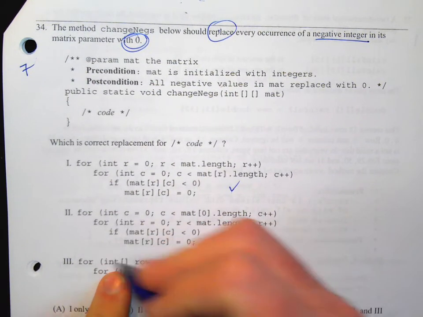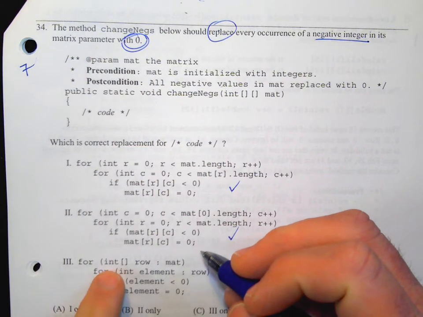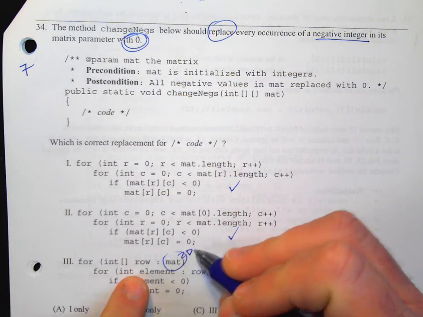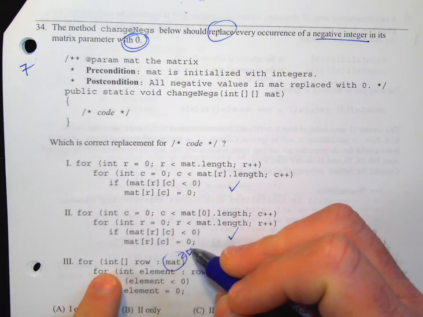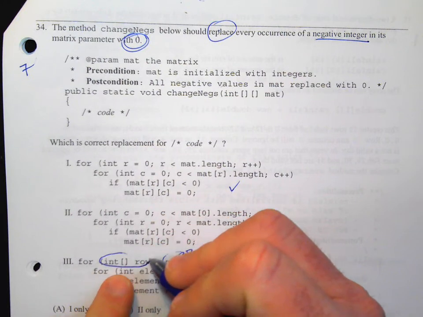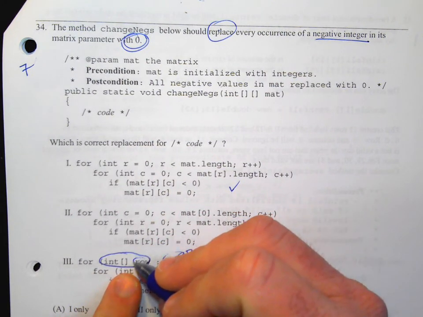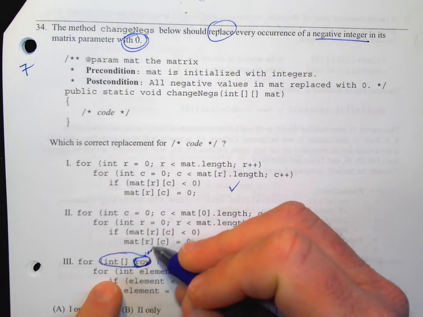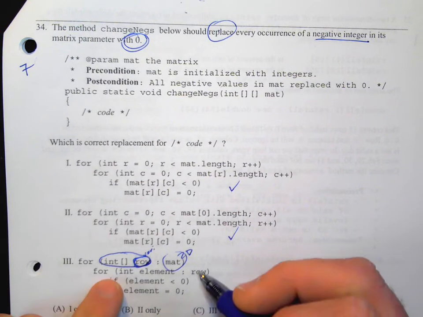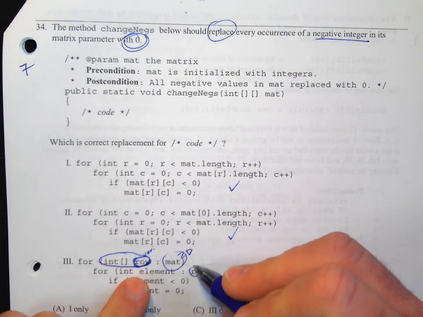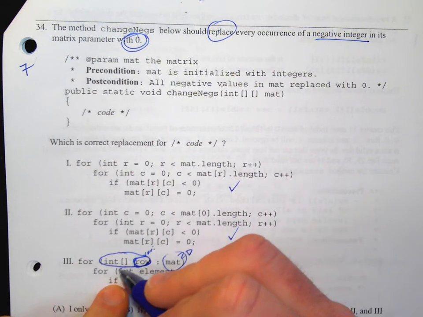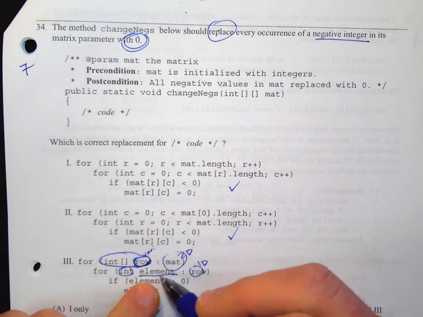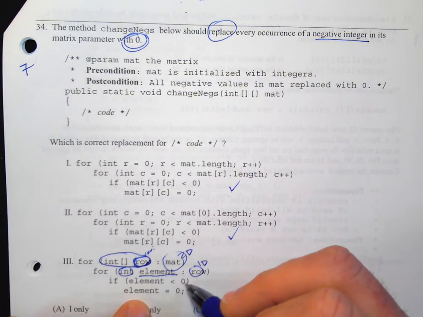This is a for each loop. You guys remember how for each loops work with 2D arrays? We want to first copy all the rows. So this is the 2D matrix, and we're getting 1D arrays out of here, and we're going to copy them into this variable that we've called row, which is kind of a nice variable name if you're copying rows. Then after that, it goes through the row, which is a 1D array, and it goes through each element, which are just regular integers, and it copies them into something called element. So that's actually giving you the actual spots in there. And if element is less than 0, then it sets element equal to 0.